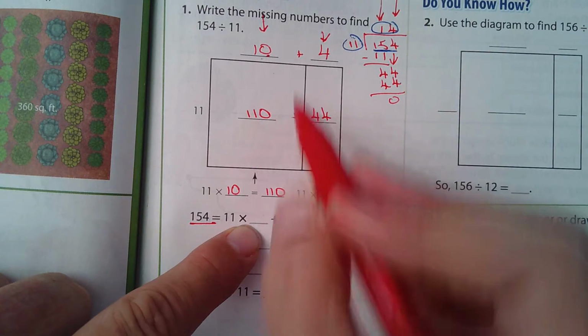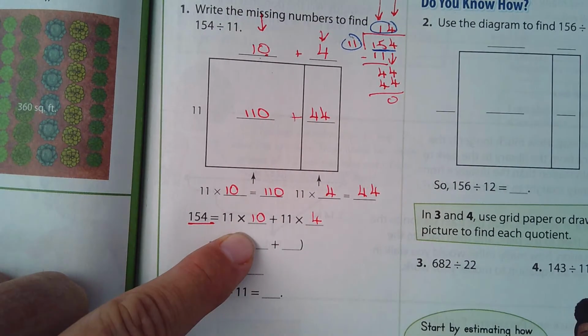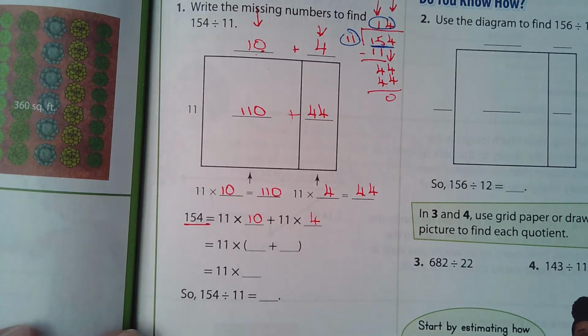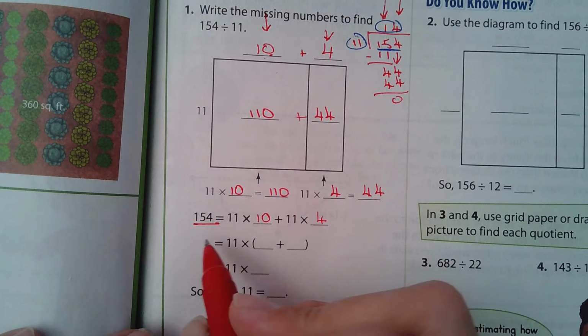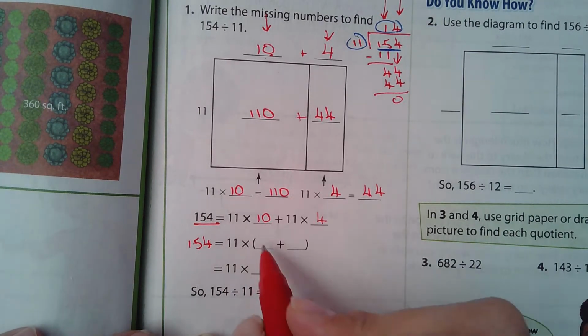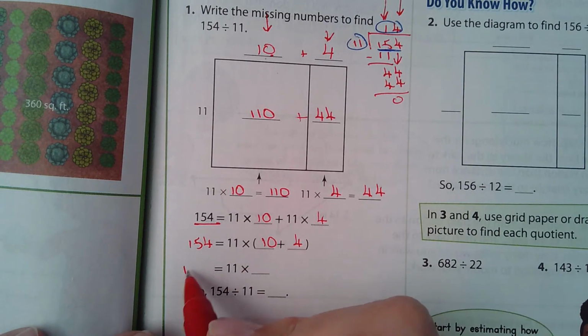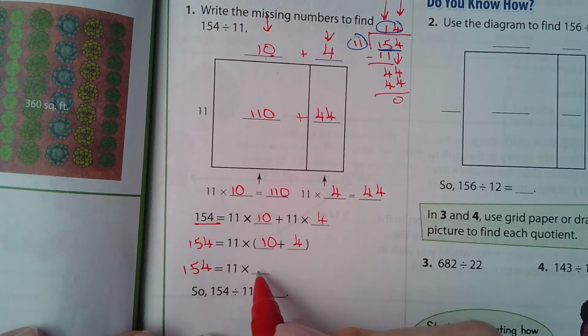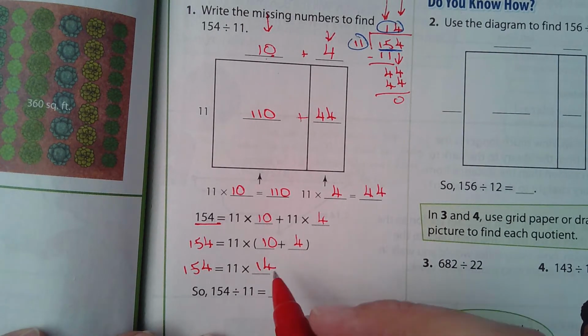Well, what is that? That's 11 times 10 plus 11 times 4. And then 154 equals, I don't know why they didn't put that there, 11 times 10 plus 4. And 154 equals 11 times 14. So 154 divided by 11 equals 14.